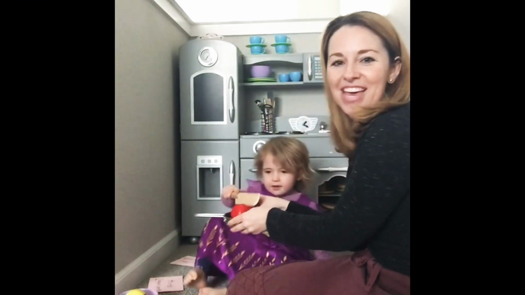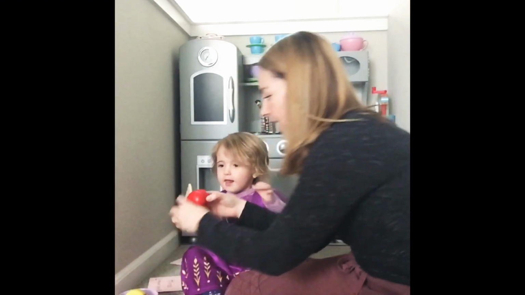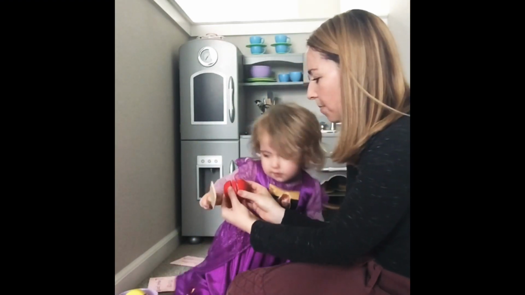Tomato. A tomato. Let's take it out. Now, Evie, you're going to help me cut it up, all right? Evie's going to cut this tomato up so we can see how many parts it has. Let's cut it up.